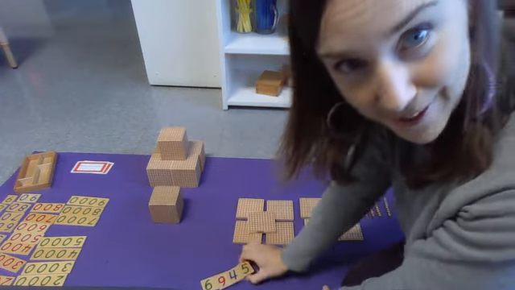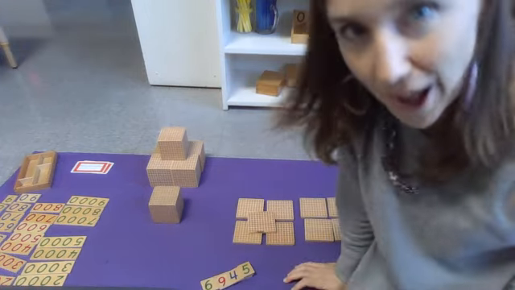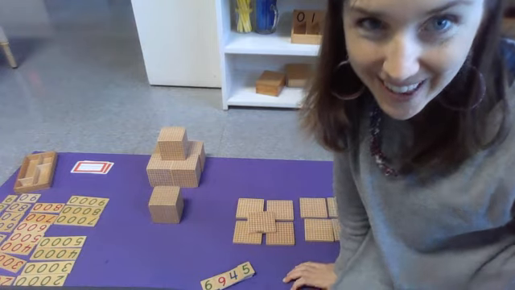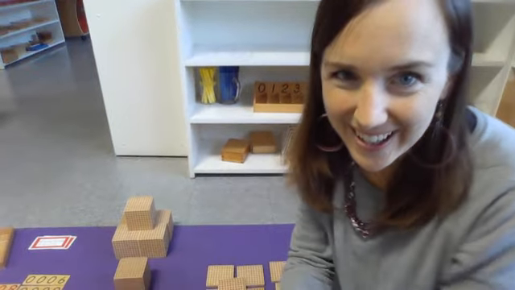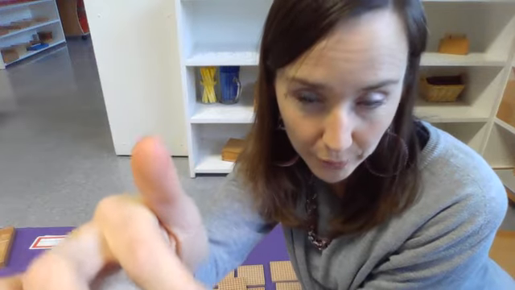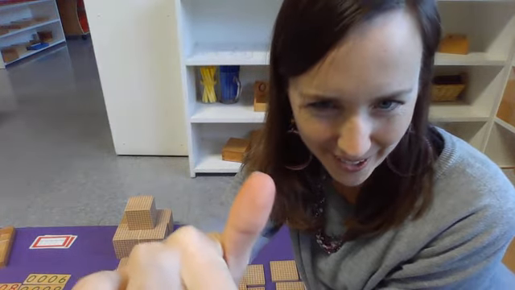Whew, that was a lot of regrouping. Thank you for your help. I hope you enjoyed it. And next, what you get to try is we have a game where you can try regrouping with your golden bee cards that you have at home.